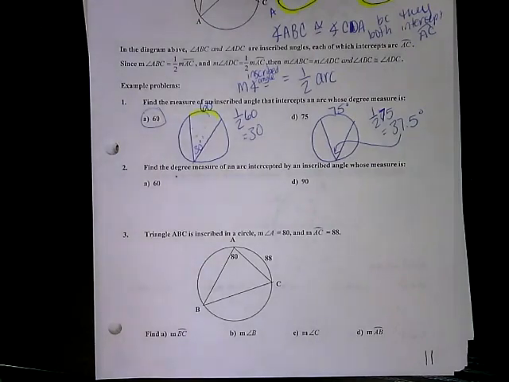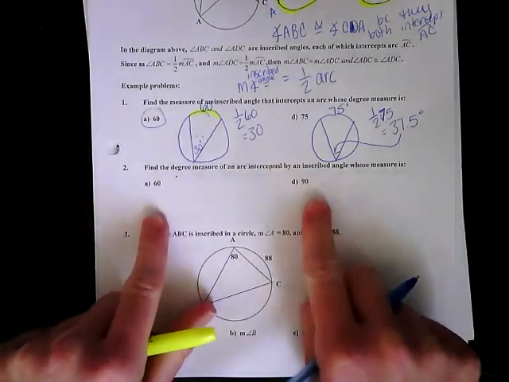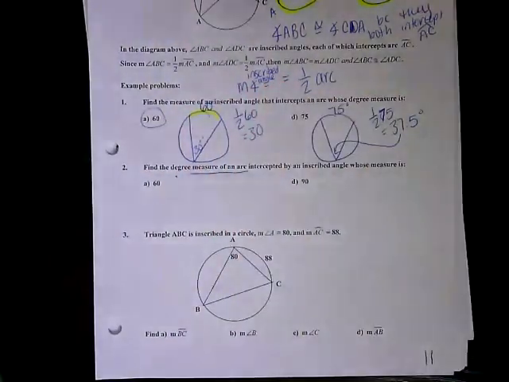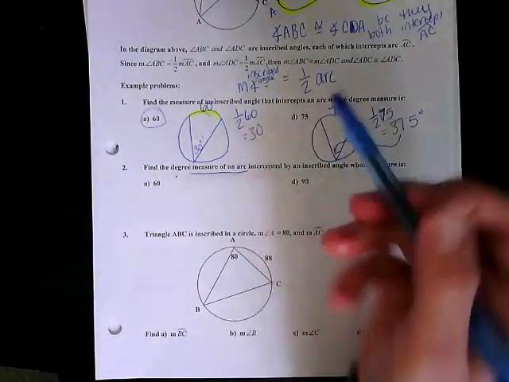All right, so now we want to find the degree measure of an arc intercepted by an inscribed angle. We are given the inscribed angle, and we want to find the measure of the arc. So now it's kind of the opposite of the rule here.